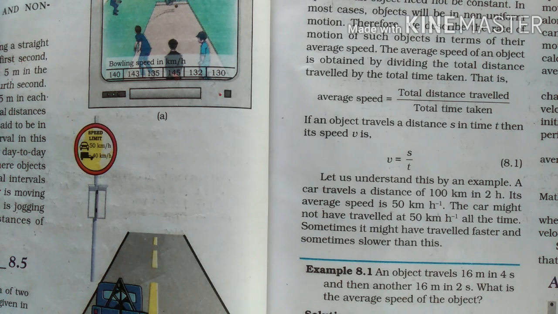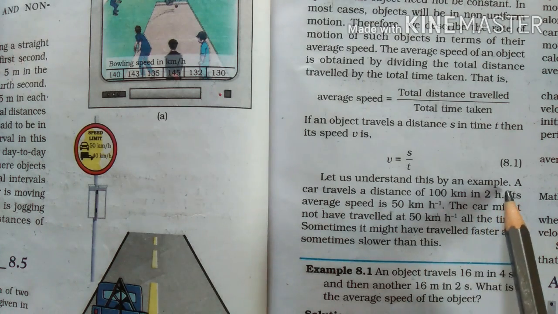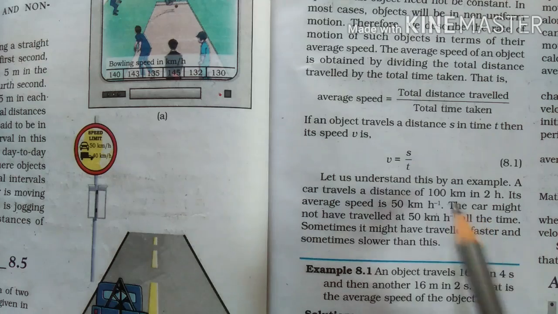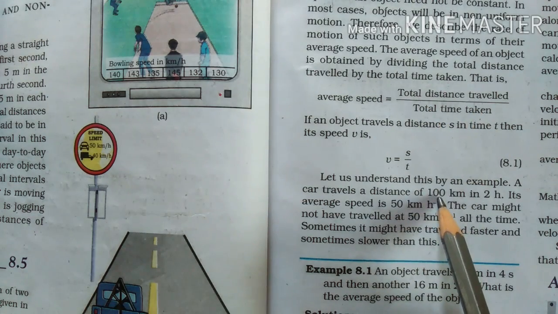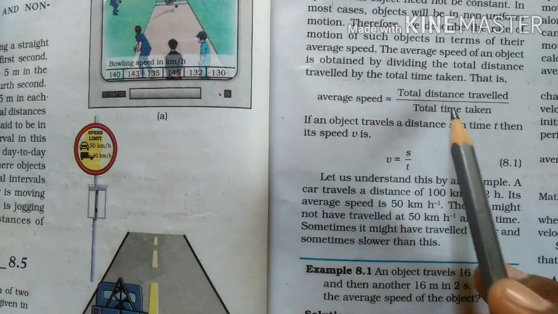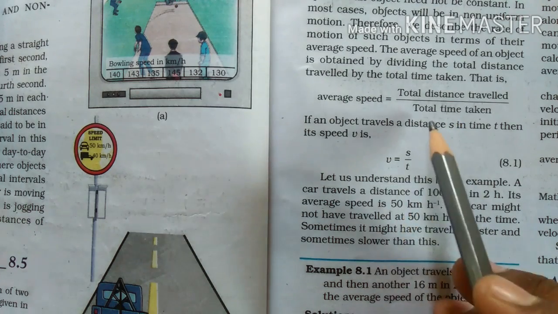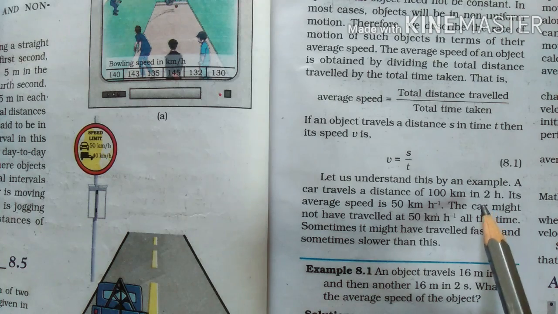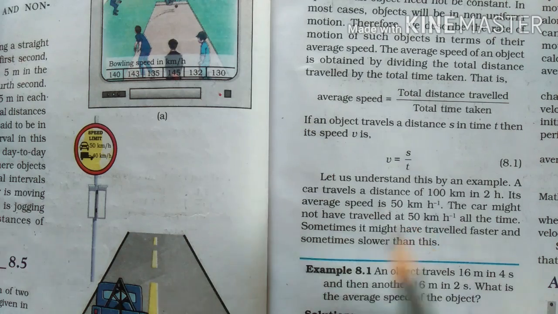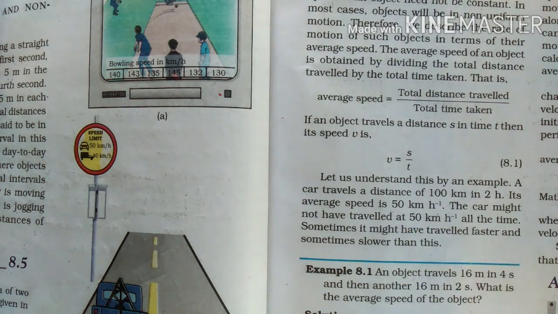But when we conclude its average speed, we will say that this car will run this many kilometers in 1 hour. See here, now when we want its average speed, we have to divide total distance, means 100, upon 2. When we divide 100 by 2, we will get 50 km per hour. In this way I will tell you.